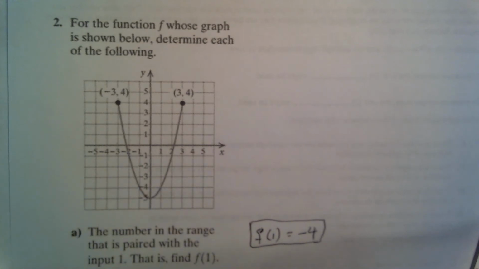So then the answer for the domain would be the set of all x such that x is less than or equal to 3 and greater than or equal to -3. Or in interval notation, we could write it as [-3, 3] for the domain of the function.